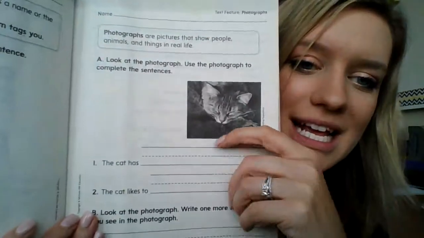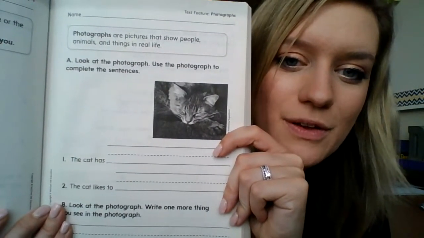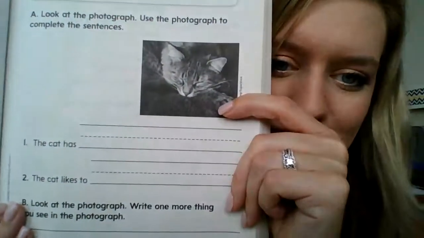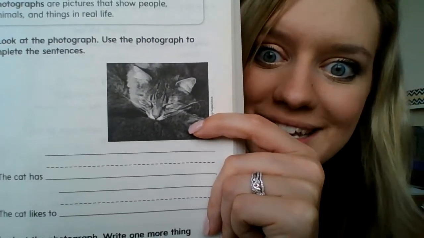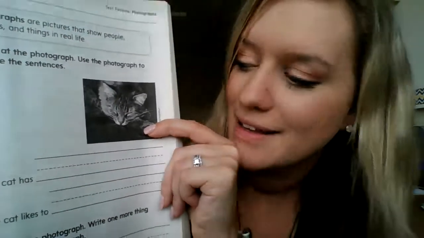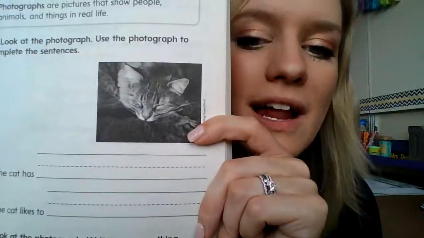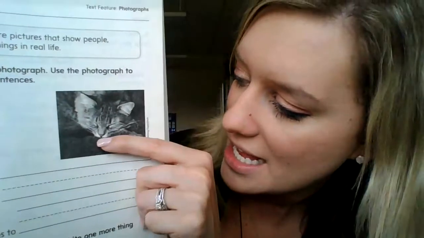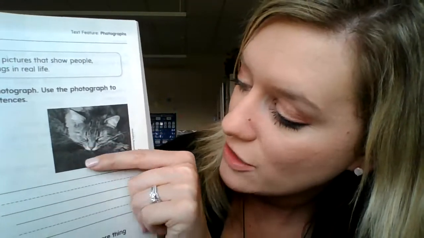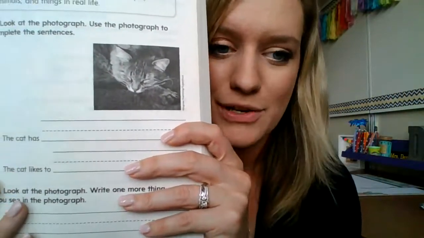Now look at the first one. It has letter A, that's where we're starting. Look at the photograph. Use the photograph to complete the sentences. Okay, so we see a cute picture of a kitty. Can you guess what the cat is doing? Looks pretty comfortable to me. You can get a lot of information from this cat. I can tell that this cat has a cute nose, it has whiskers, it has some stripes on it. This cat looks like it has a fluffy bed that it's laying on. You can tell a lot from looking at that picture.